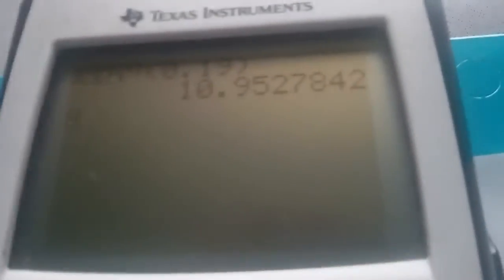Now, you're going to need a calculator for this. So, measure of angle A is equal to, let's put our calculator again, and second sine to get sine negative 1, and insert 0.19. And that shall give us 10.95 degrees.